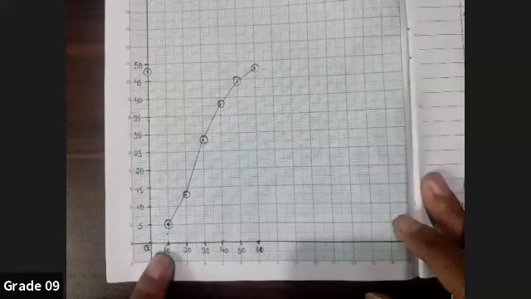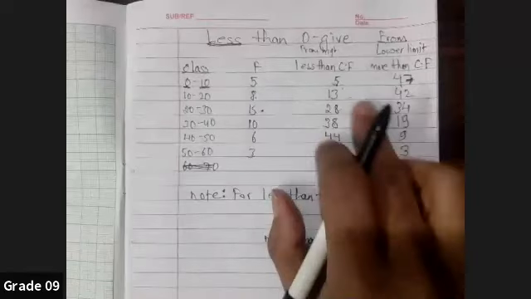Then 10, because the second lower limit is 10, and the value is 42.